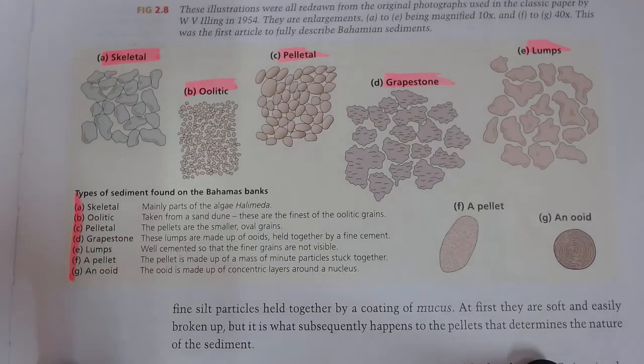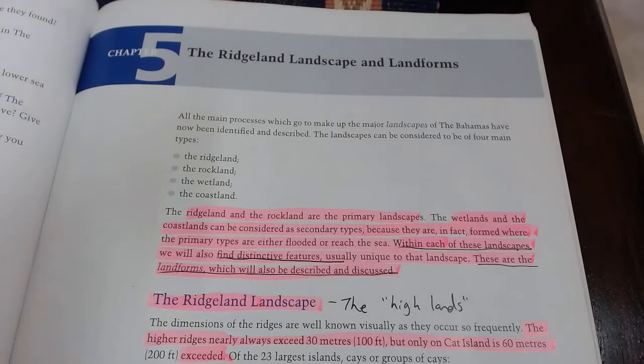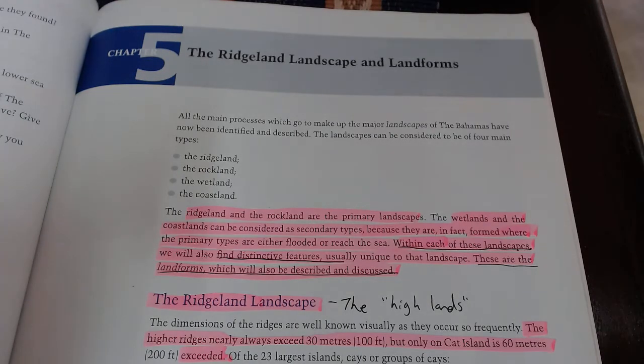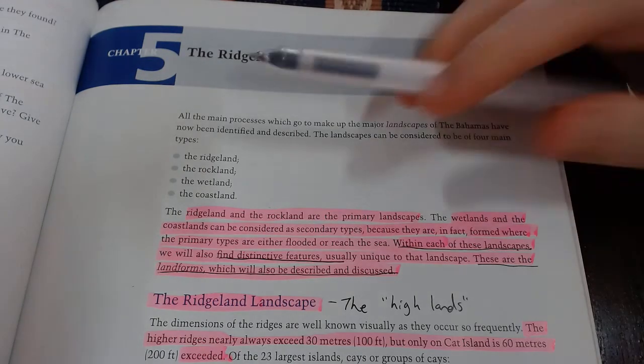That's finished with the sediments. What we're going to do is skip over and start looking at our ridgelands. That'll take a little bit of time, and again, you need to highlight and underline, and then we look quickly at a PowerPoint. So, ridgelands. We're going to look at ridgelands, rocklands, wetlands, and coastlands.